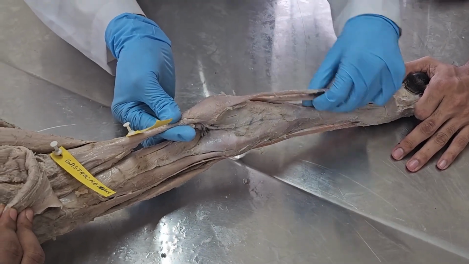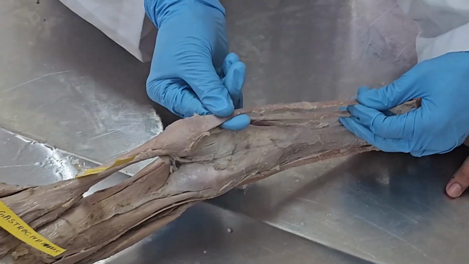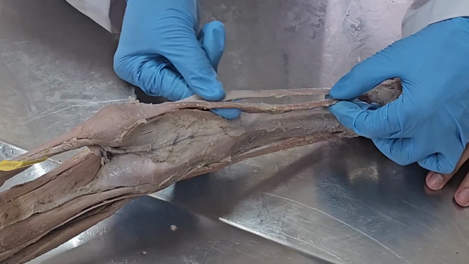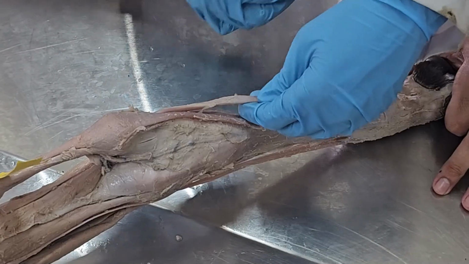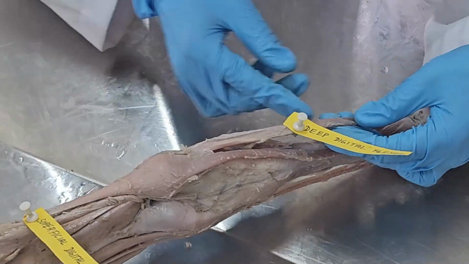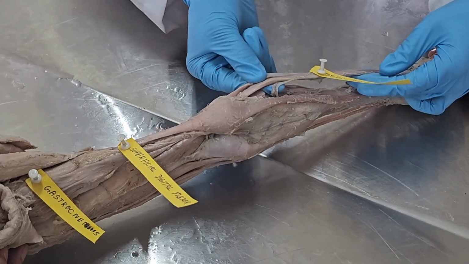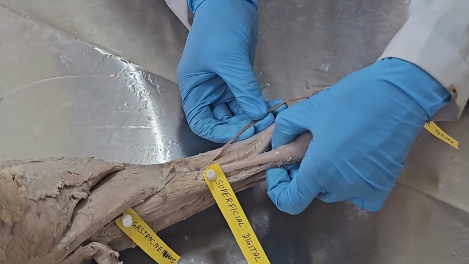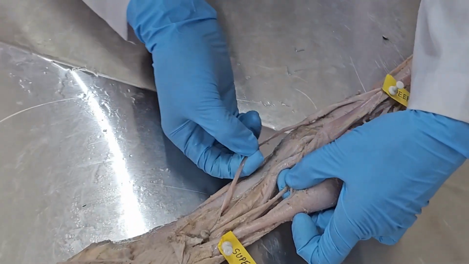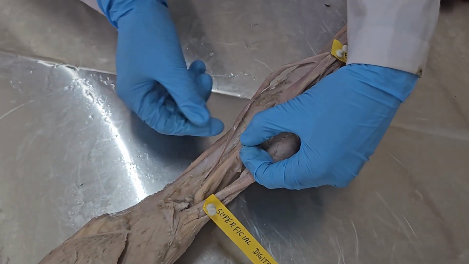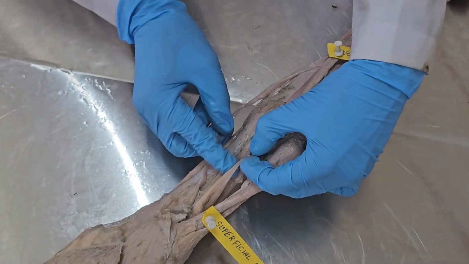Now you can see, this is the superficial digital flexor. Below that you will find the deep digital flexor. Actually the deep digital flexor is a combination of three muscles. There are three parts of the deep digital flexor. This part is the superficial part, this is the medial part, and this is the deep part.